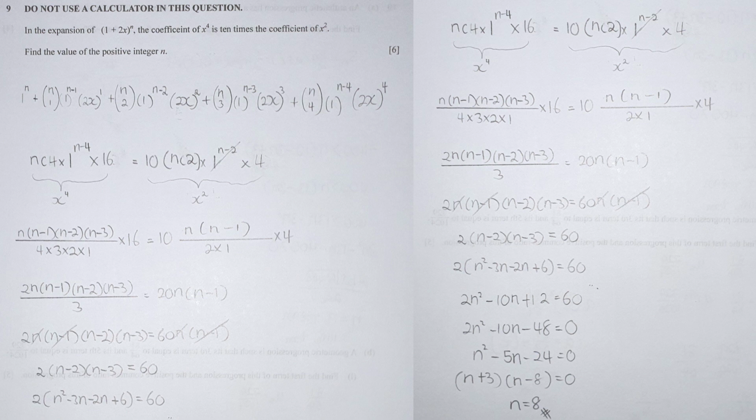After the rearrangement and detailed calculation that I showed over there, you will get your final result as n squared minus 5n minus 24 equals 0. Factorize it accordingly. Then they are looking for the positive integer, so the negative 3 doesn't qualify, so I didn't even mention it. So the only answer for this question with 6 marks in total will be n equals 8.